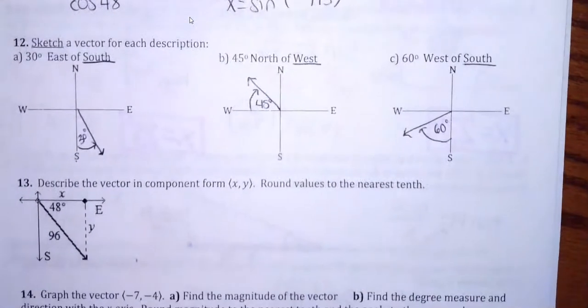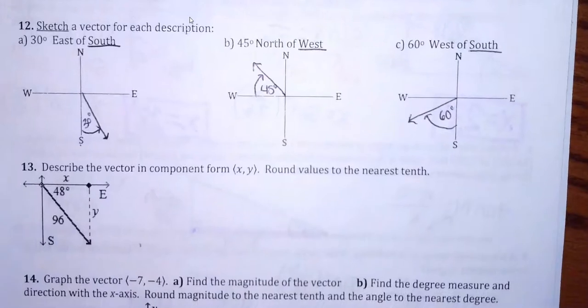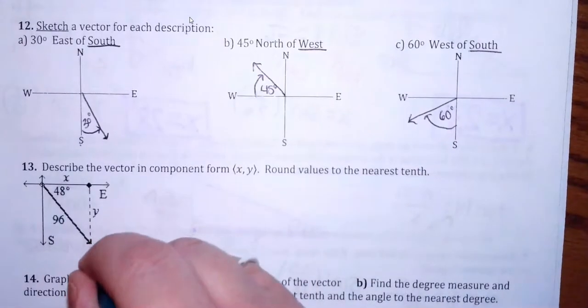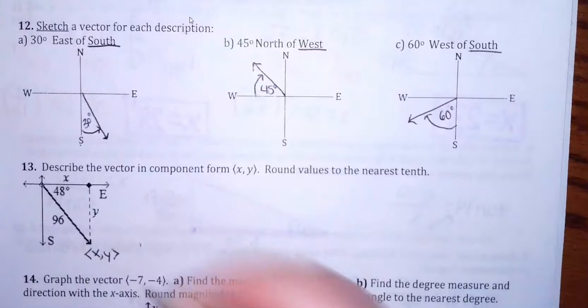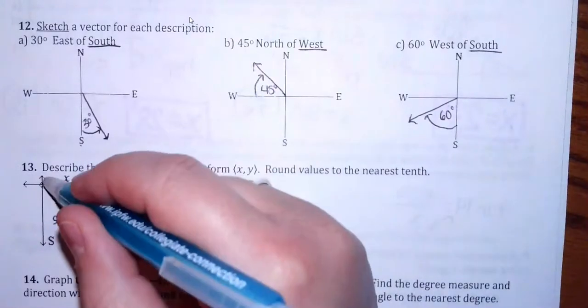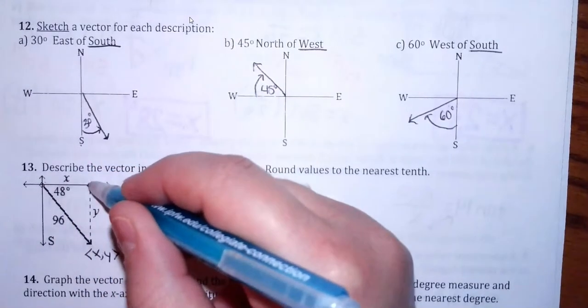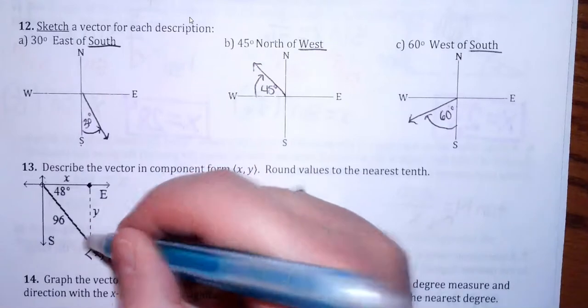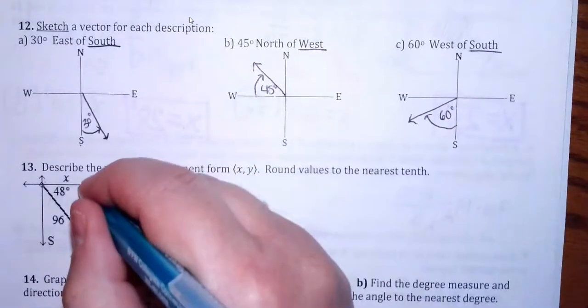Number 13 says describe the vector in component form. So what you want to do is tell me what point that vector is pointing to, and they actually have this labeled for you. The x-coordinate of this point would be what you do to travel to the right, the y-coordinate what you do to travel down. That creates a right triangle.